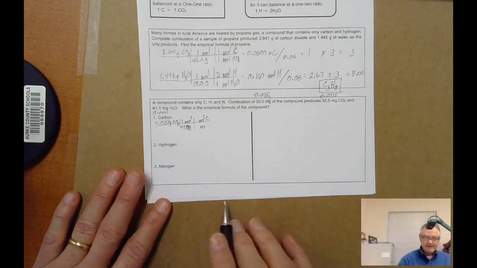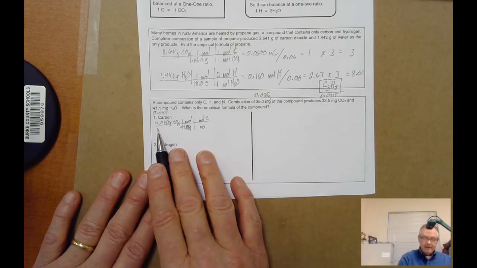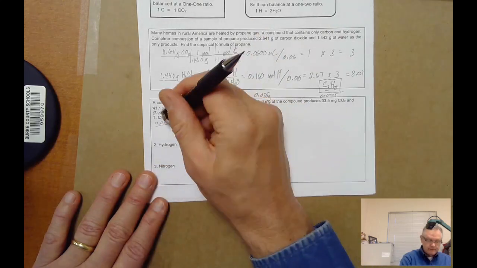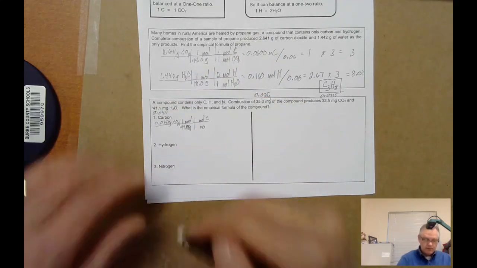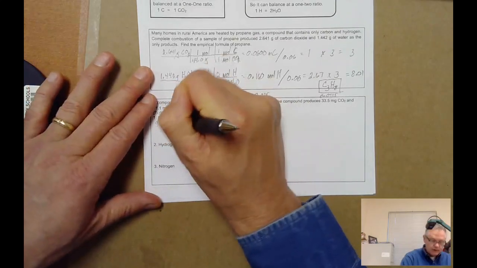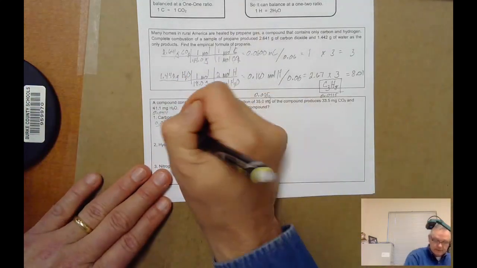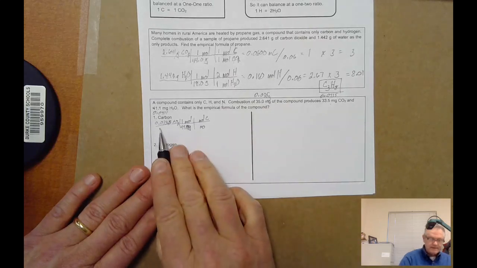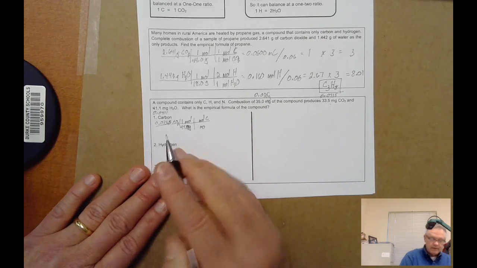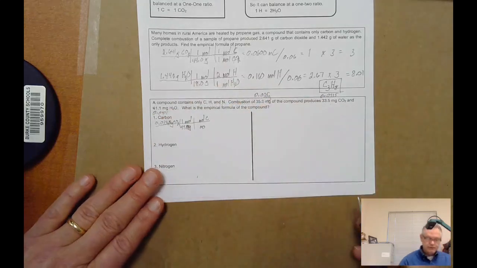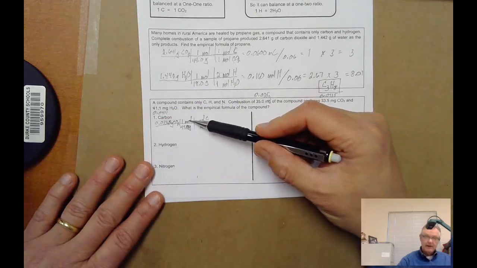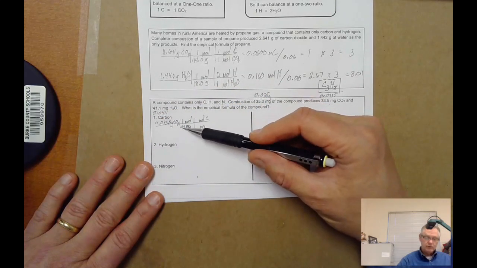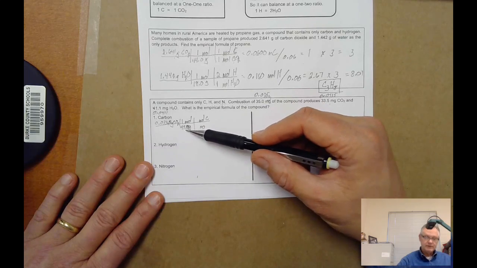So I'm going to set this up starting with my grams of CO2. I'm not going to use 35.0 milligrams, so that's going to be 0.0335 grams of CO2. Now when I do my grams to moles, I use the molar mass of the CO2, which is 44.0.